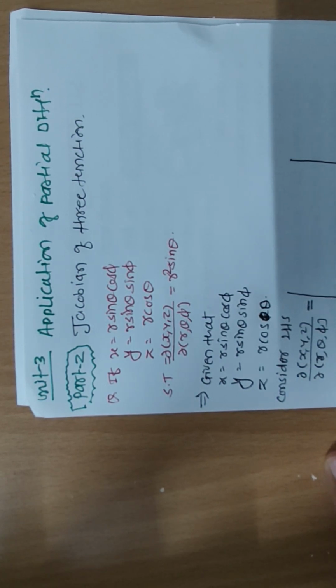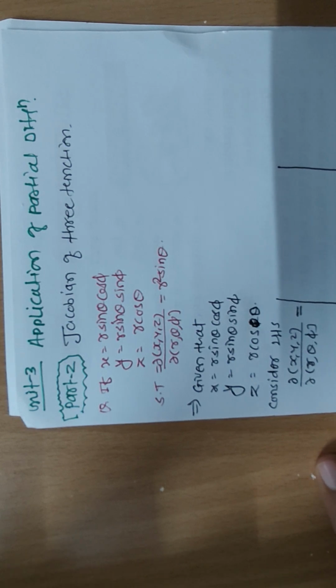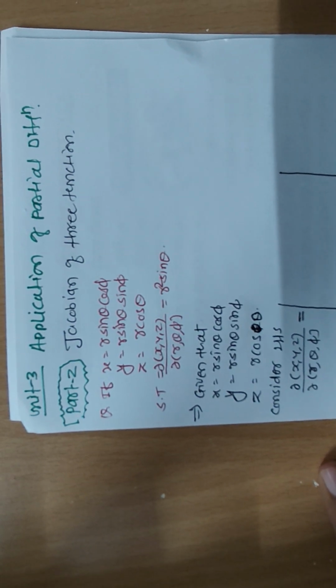In this question, it is given that x equals r sin theta cos phi, y equals r sin theta sin phi, and z equals r cos theta. Then we have to show that del(x, y, z) upon del(r, theta, phi) equals r squared sin theta.